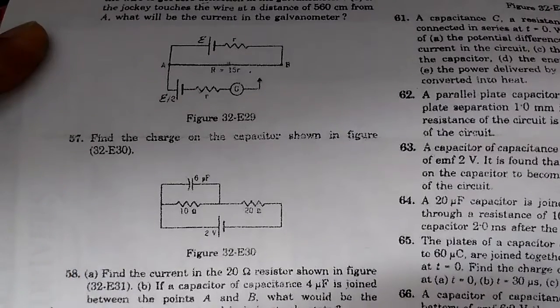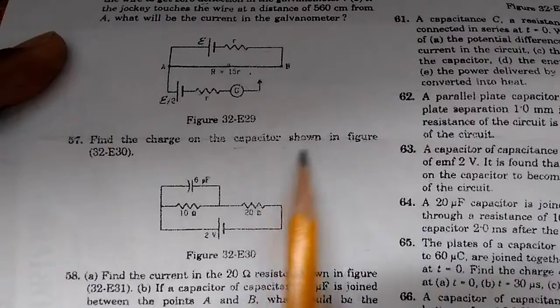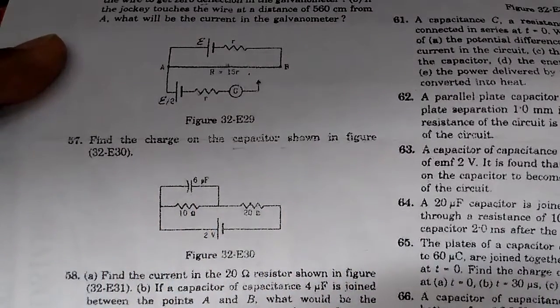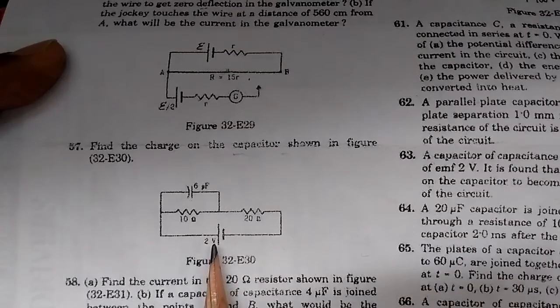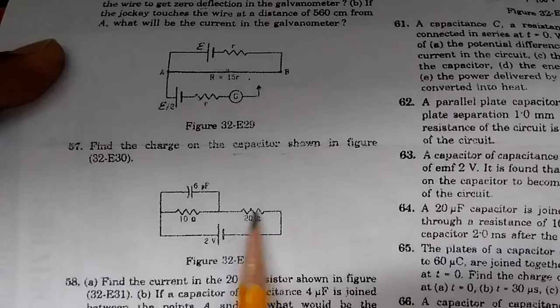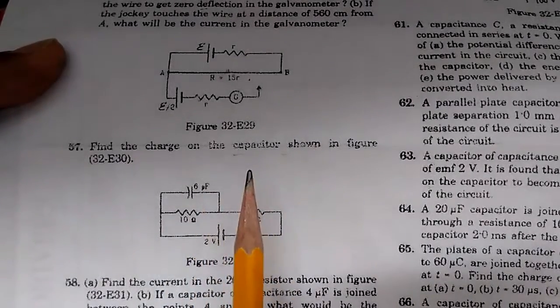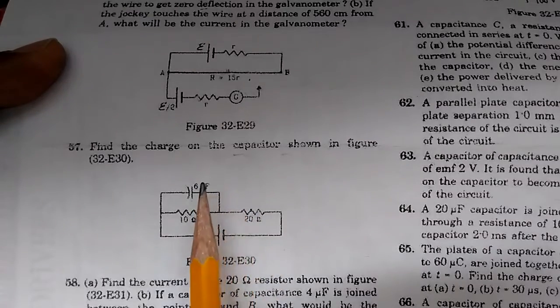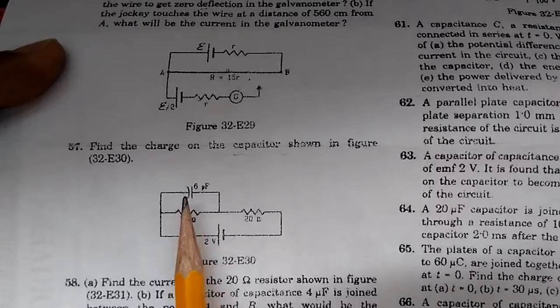Question number 57. We need to find the charge on the capacitor shown in this figure. So what happens, this 2-volt battery makes a voltage divider through these two resistances, and since it's not saying anything about the long term or the instantaneous charge, we'll assume that it's asking about the stable charge which it carries after a long time.